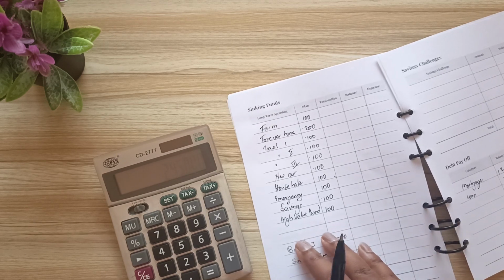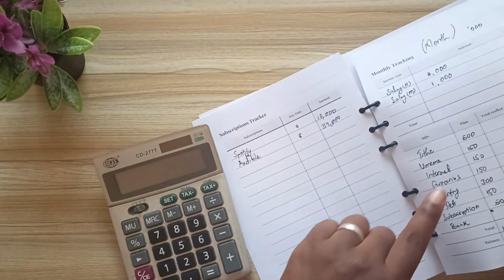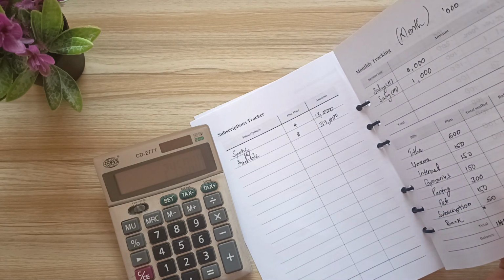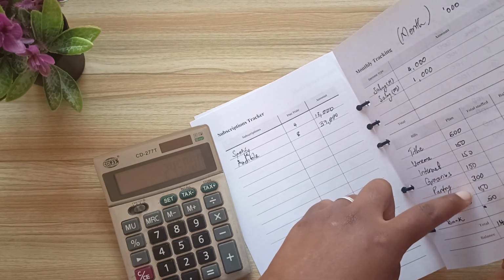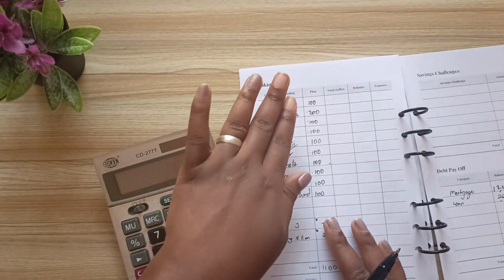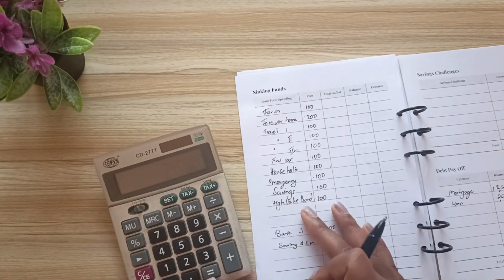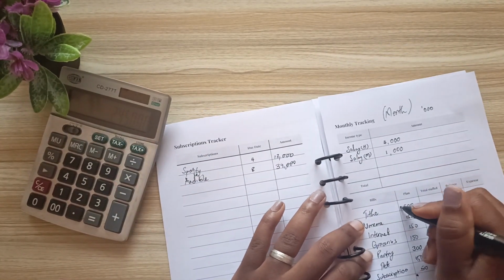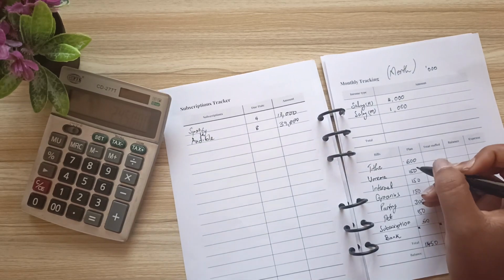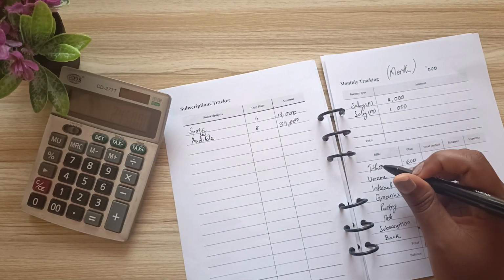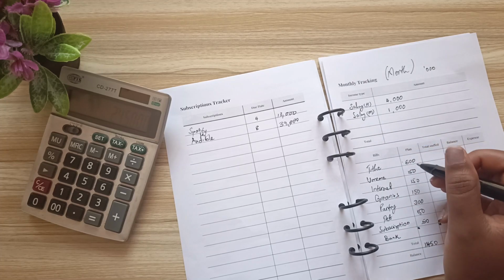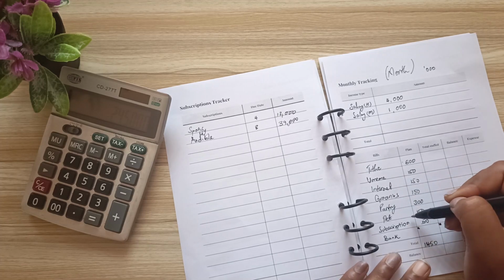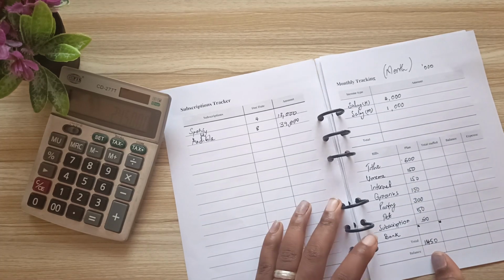Then none of the bills is bank because there's still some money at the bank. So we'll use that to spend until I need to condense again. But since all this is bank, now I just need to find out which ones I'm putting in cash. Oh, tithe is bank. This is bank because I directly push it to the church, my home church. So now I have these. I'm going to put in the cash planning.